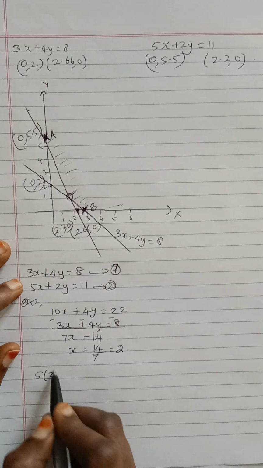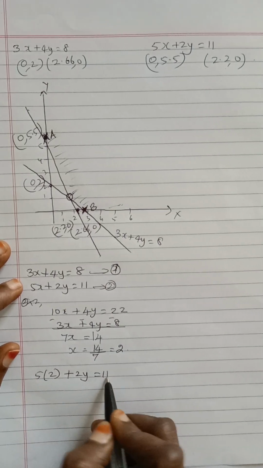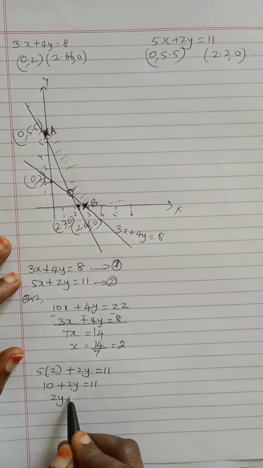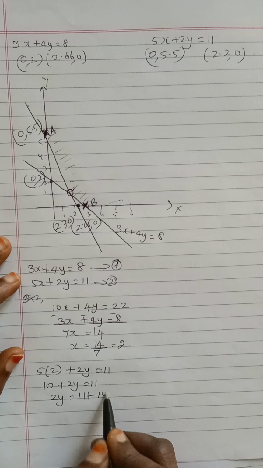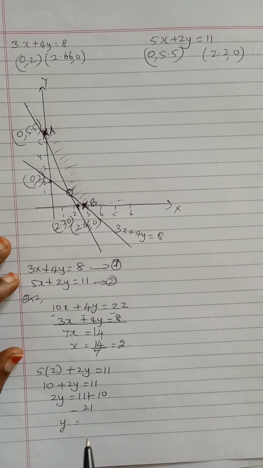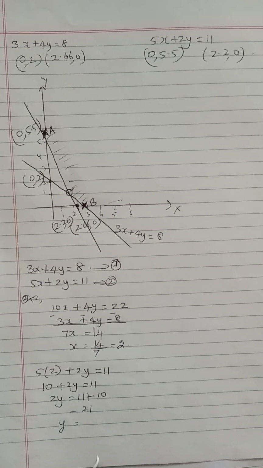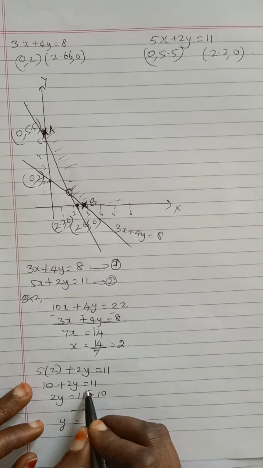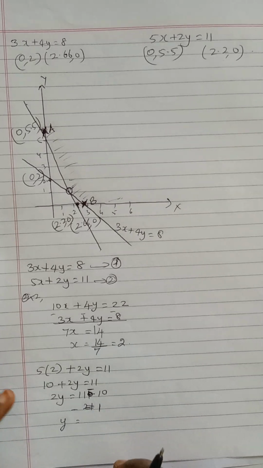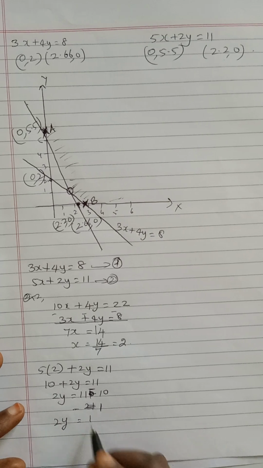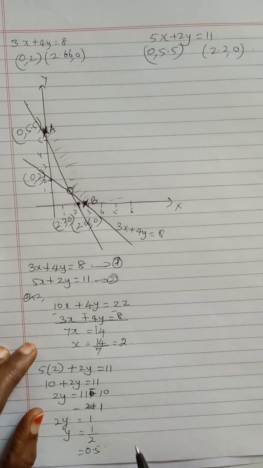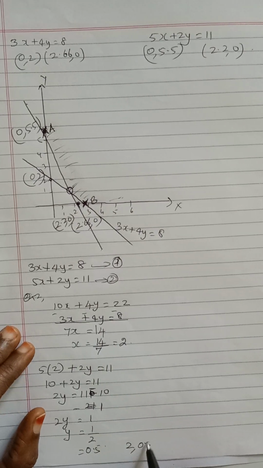So 5 into 2 plus 2y equal to 11. Then 10 plus 2y equal to 11. So 2y equal to 11 minus 10. What is 11 minus 10? 11 minus 10 is 1. So 2y equal to 1, so y is equal to 1 by 2, which is 0.5. So the point is 2 comma 0.5.